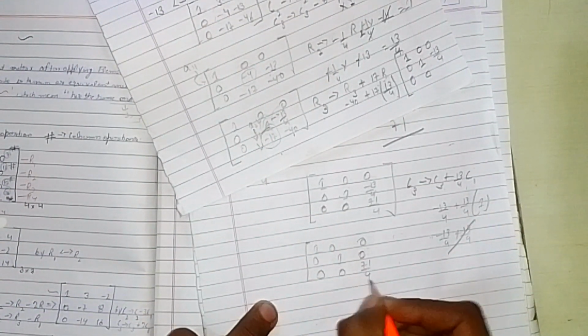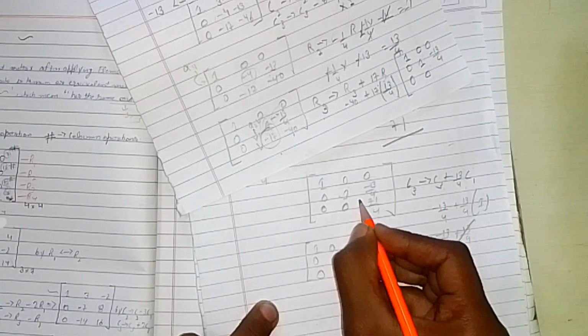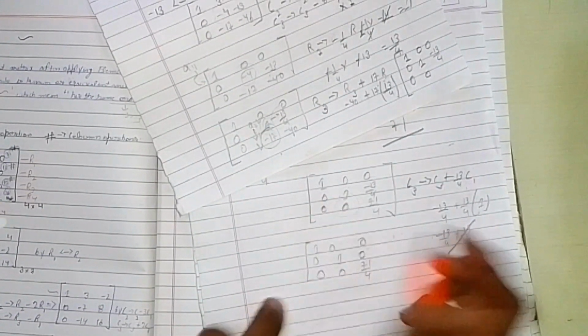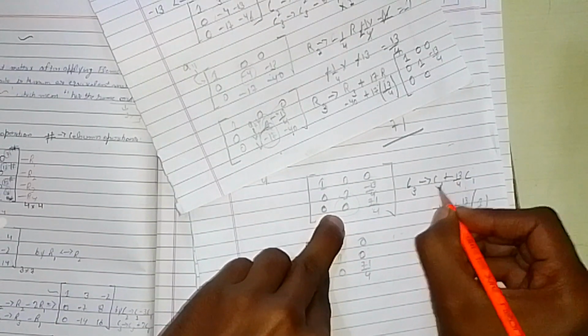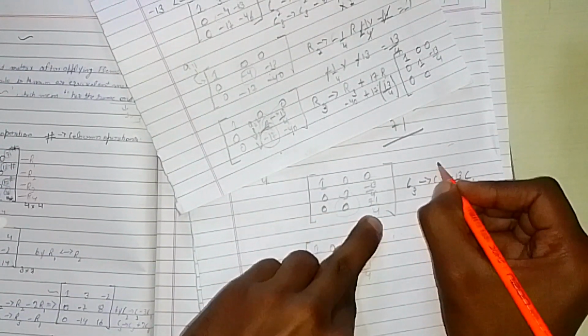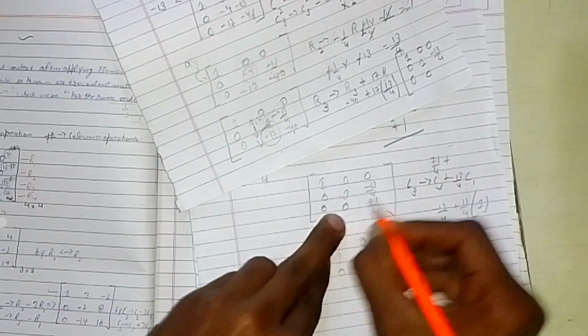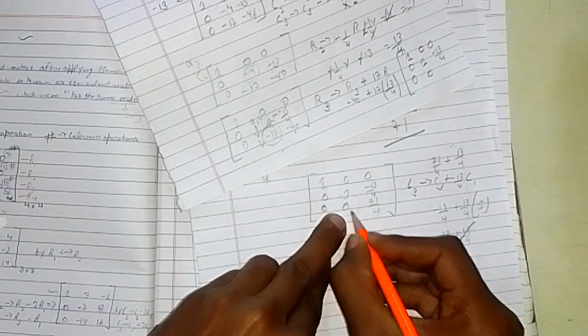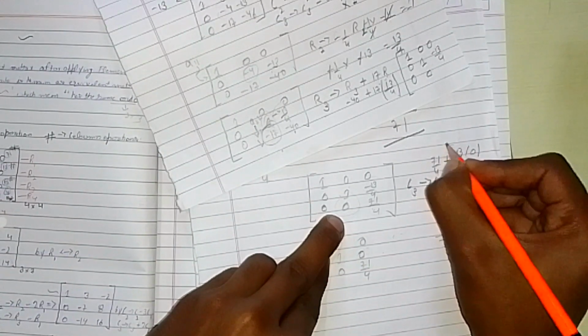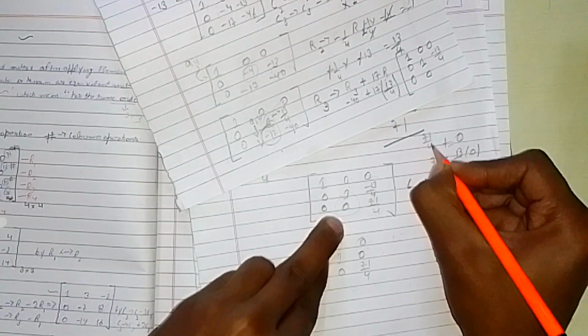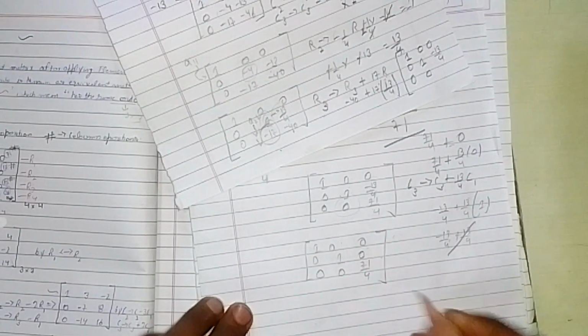Still one thing left, 71 by 4. Why does it not change? Because here is 0. Here is 0. That's why it's not changed. If we write it, this is your column 3 element. What is this? 71 by 4. Okay? Plus 13 by 4 into third element is 0. That is plus 0, 71 by 4. 71 by 4 still left.